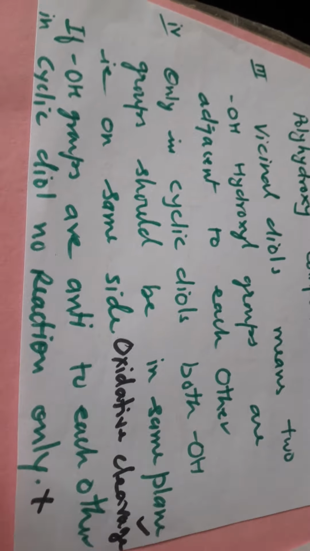So what are the three conditions? The reagents should be NaIO4, sodium periodate, potassium periodate, lead tetraacetate, or HIO4, periodic acid. Any one of these four can be present.